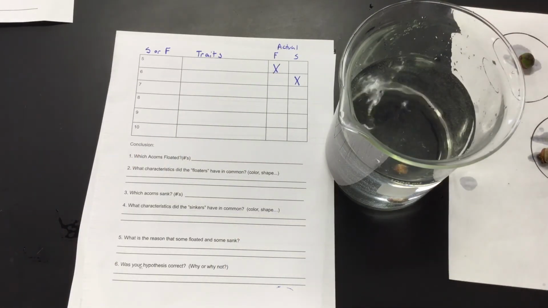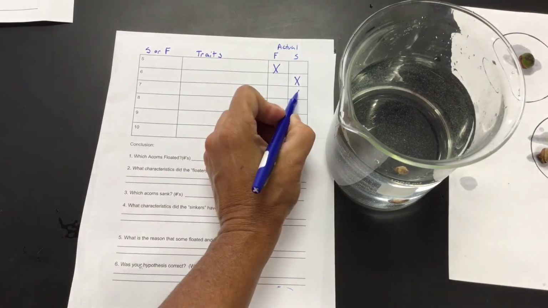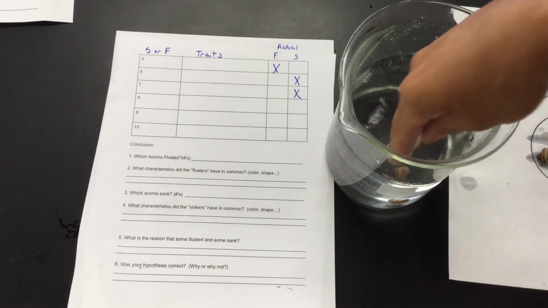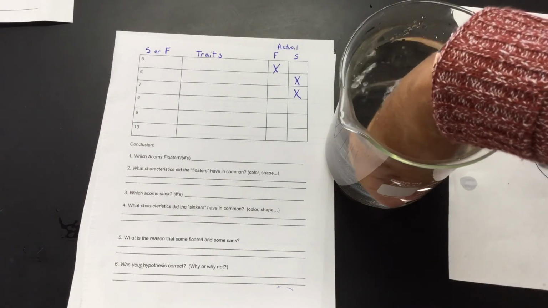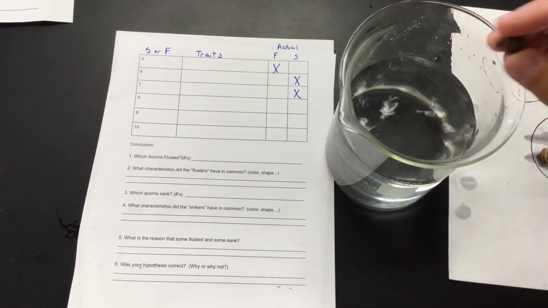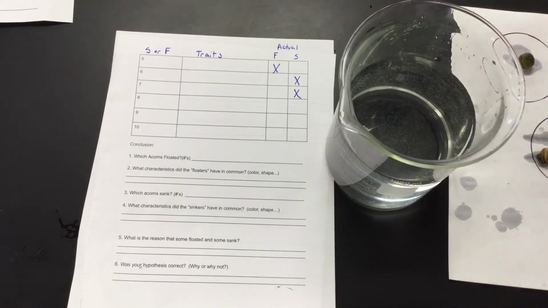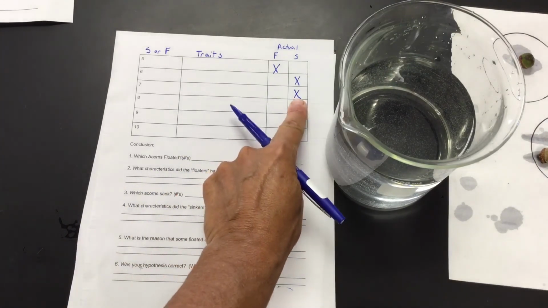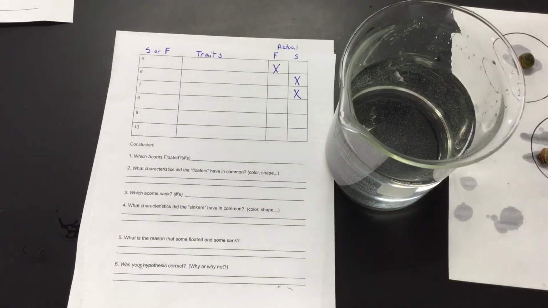7. Ooh, 7 also is a sinker. 7 was a brown acorn. So that's kind of our first brown one that we had sinking. So maybe you said, oh, green ones float and brown ones sink, or vice versa. Well, now we got some of both colors that are actually doing this. So number 7, I'm putting an X in the sink column.